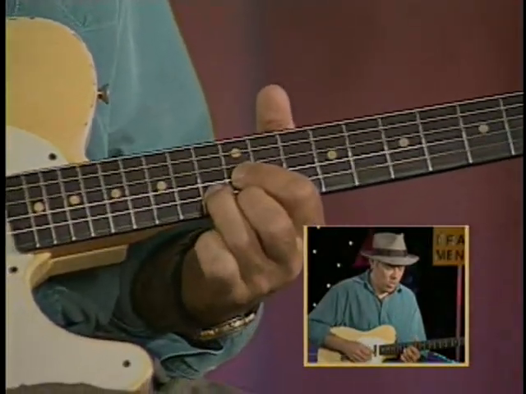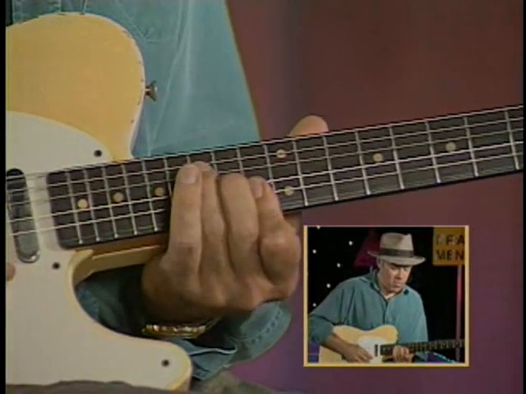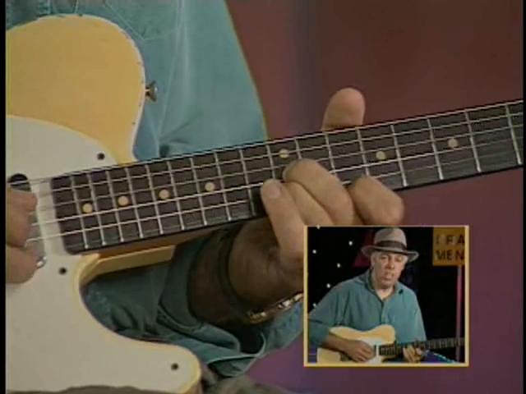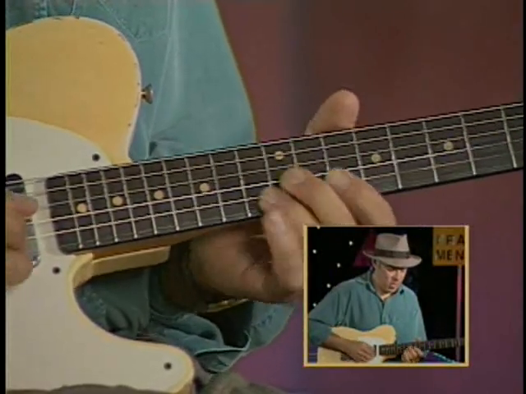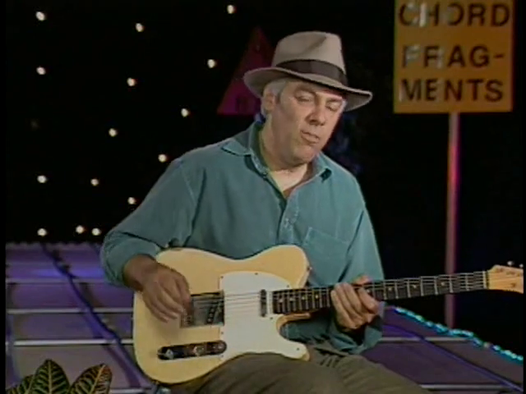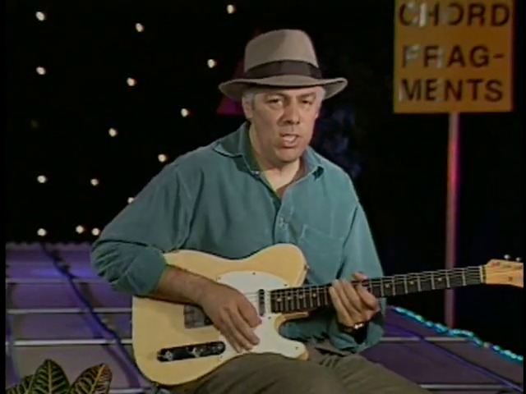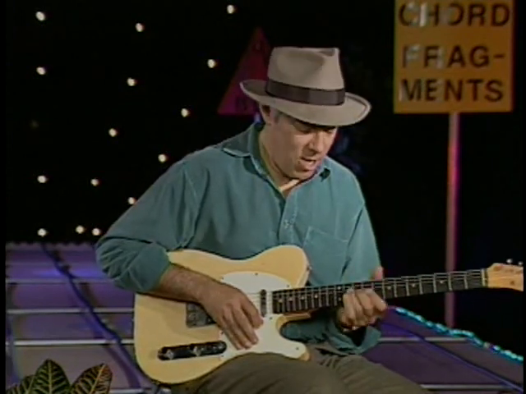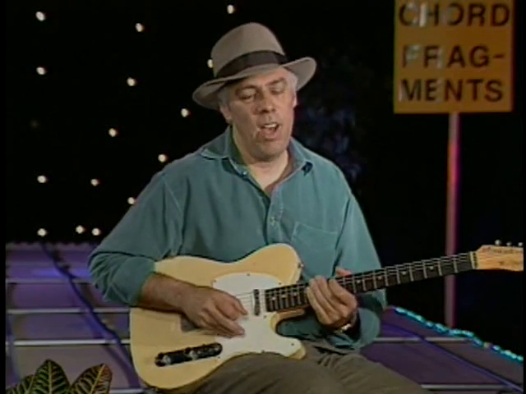So here's your 1 chord. The 4 is the F shape right above it, and the 5 is the A shape right below it. So as we do this next tune, which goes 1 to 5 to 4, you'll see me using these chord fragments, and I'll do it a couple times down here, a couple times up here, and a couple times up here. So I've used all 3 of those little chord families.